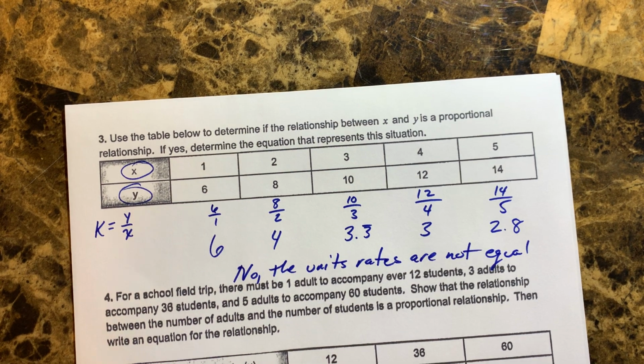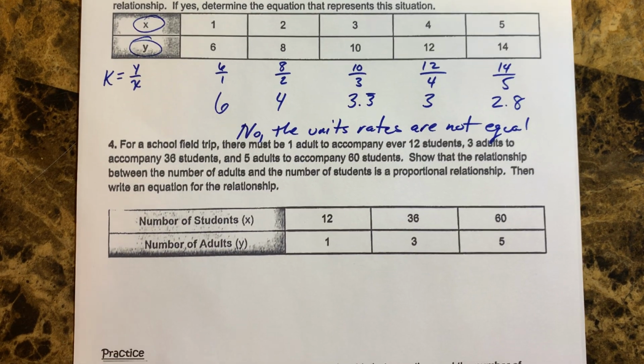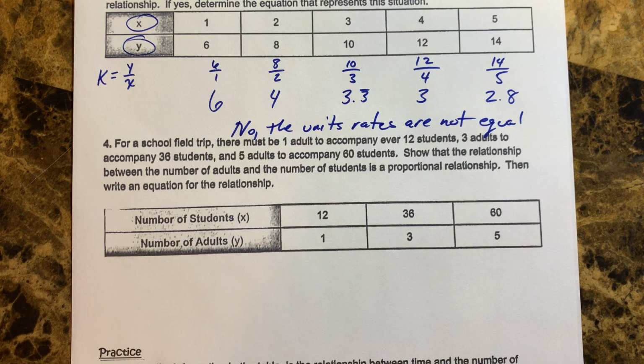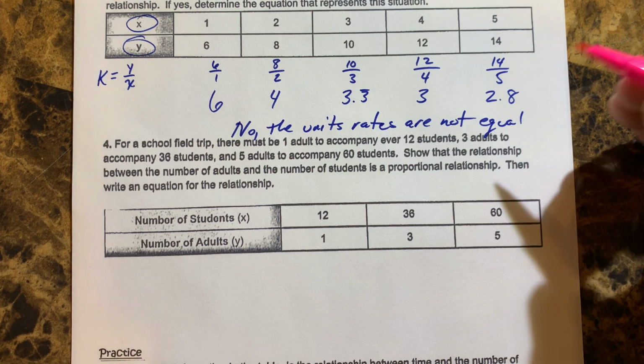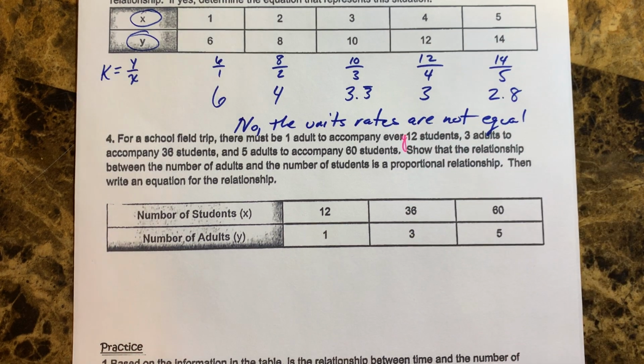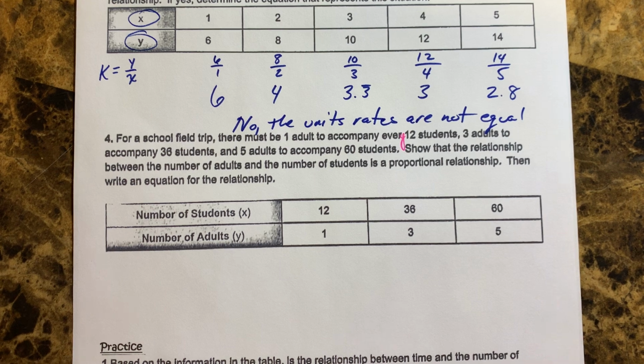And lastly, some more information given to us this time, more context. For a school field trip, there must be one adult to accompany every 12 students, 3 adults to accompany 36 students, and 5 adults to accompany 60 students. Show that the relationship between the number of adults and the number of students is a proportional relationship, then write the equation. So they're actually telling us that it is proportional.